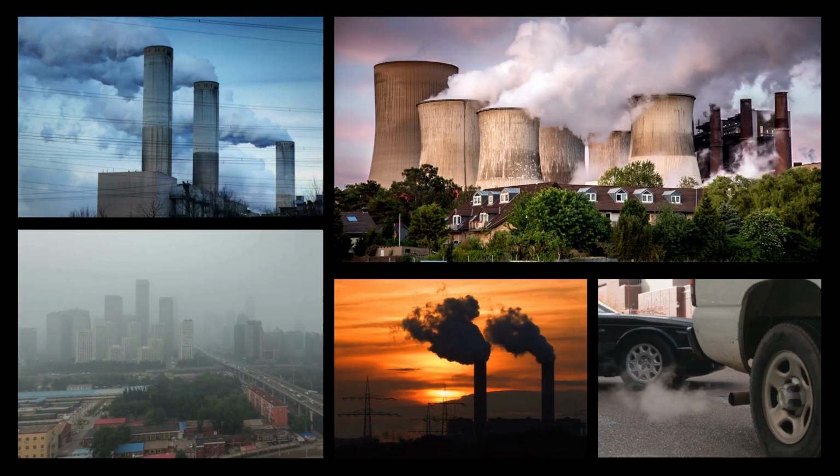Now that we've talked about the disadvantages related to obtaining fossil fuels, let's move on to the disadvantages related to burning them. In addition to the many environmental problems with extracting, processing, and transporting fossil fuels, the biggest reason we need to phase them out is their direct contribution to climate change. So fossil fuels are stored carbon.